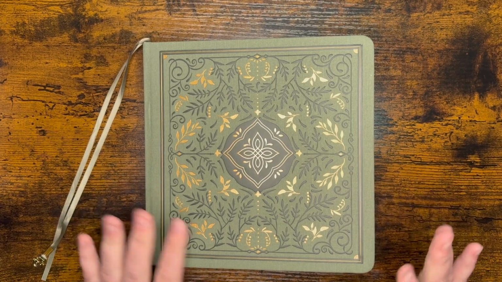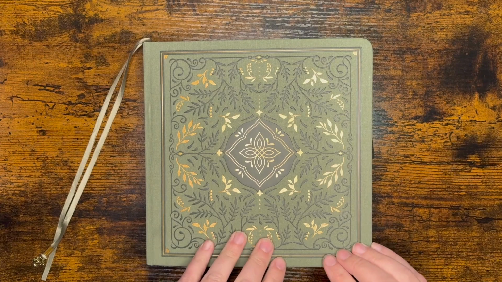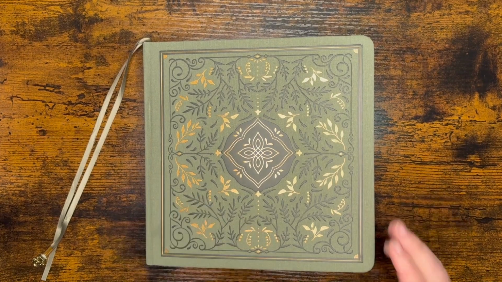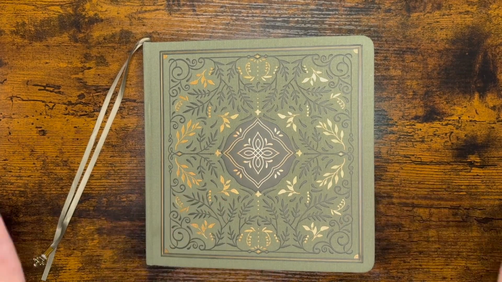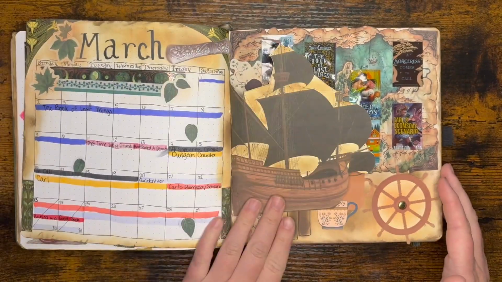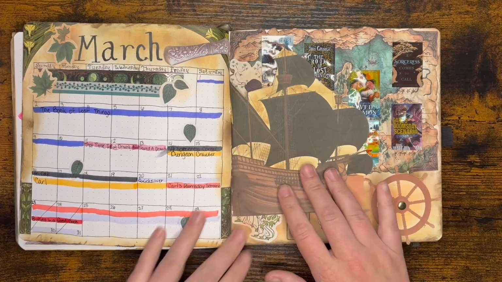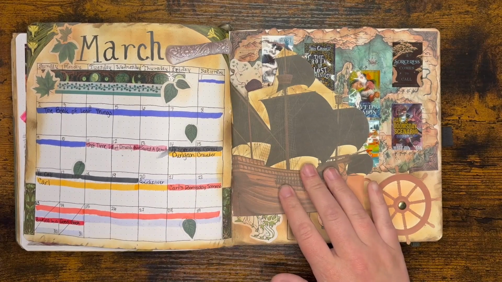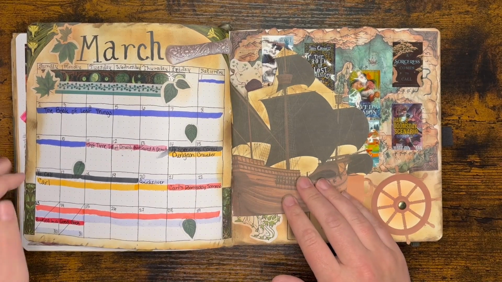Today we're going to be setting up April in my reading journal, but before that I wanted to flip back and show you March completed. So it is storming where I am. If you can hear that in the background, I am sorry, but I've got to get this video recorded.